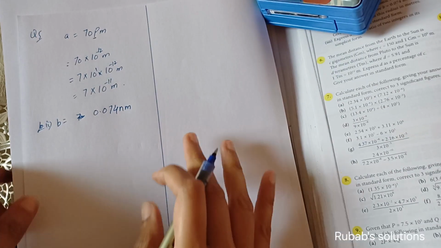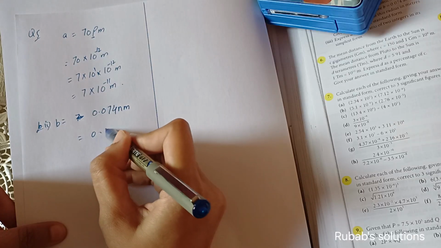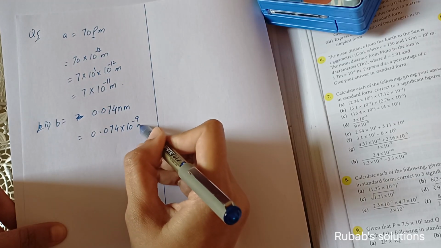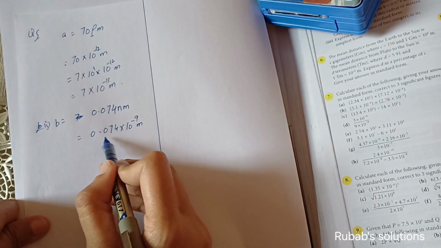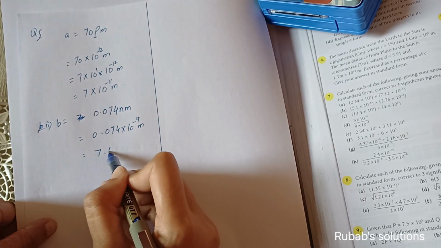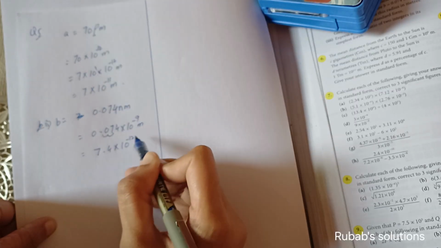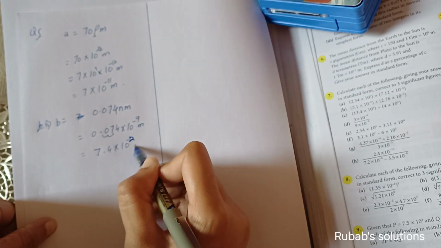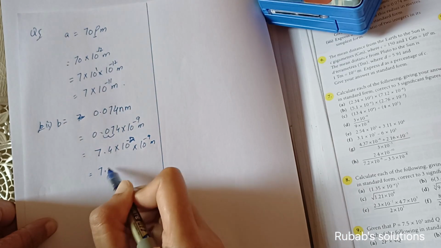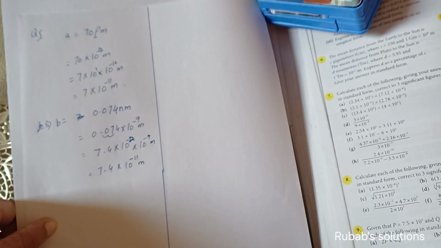And the word nano means it is 10 power minus 9, so 0.074 into 10 power minus 9 meters. And this you can write in standard form like 7.4 into 10 power minus 2, and 10 power minus 9. Bases are same, so we can add the powers: 7.4 into 10 power minus 11 meters.